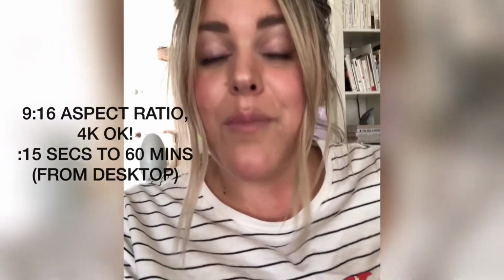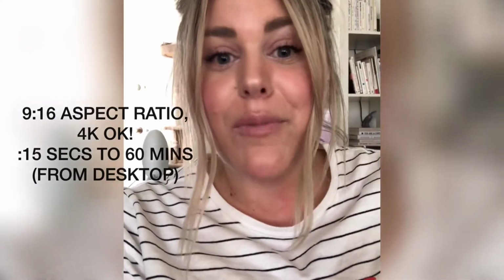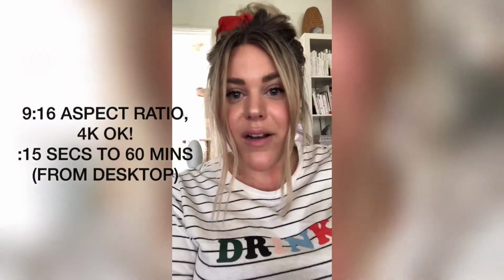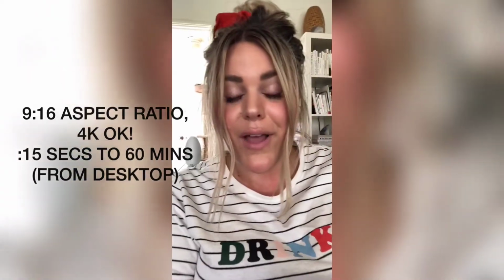The aspect ratio is 16:9, and you can upload 4K videos from 15 seconds to 10 minutes, like I said, or from your desktop, you can upload up to an hour. A view is counted as 3 seconds or more, and they do have really awesome analytics already, so you can see your audience retention. I'll show you guys that now.